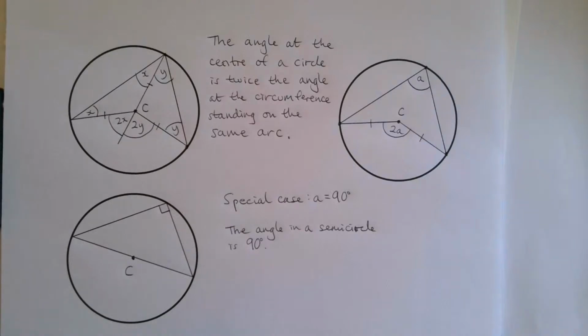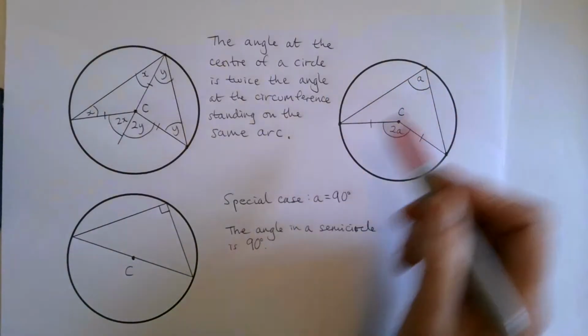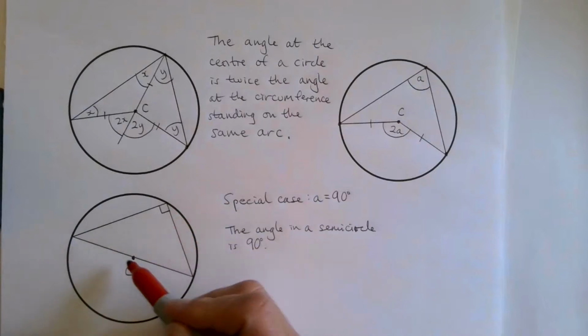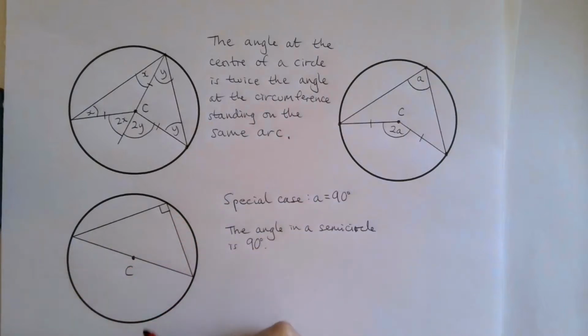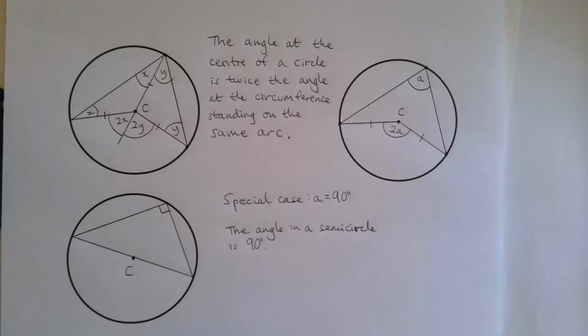And a special case of that is when this angle over here is a right angle. So this is a right angle, then the angle at the centre is twice that, which is 180 degrees, so it's a straight line. So that's why we say that the angle in a semicircle is a right angle, it's 90 degrees.